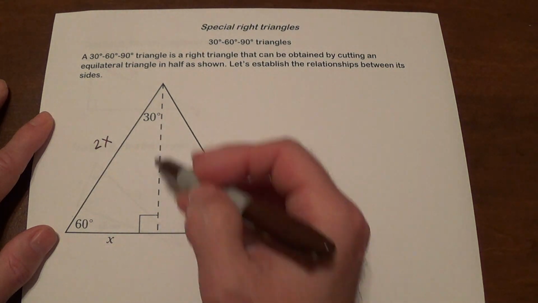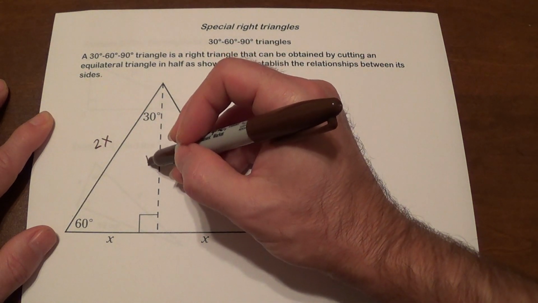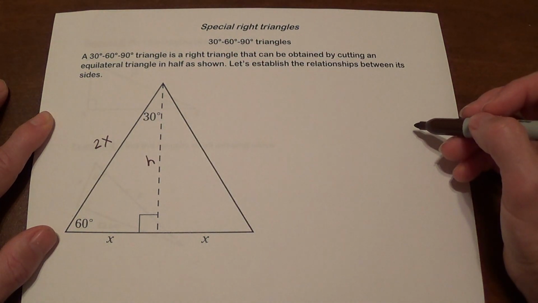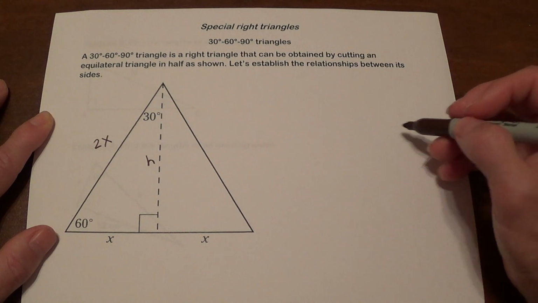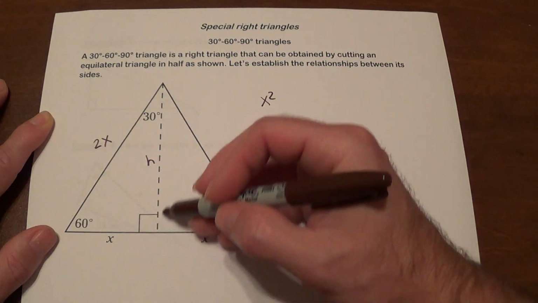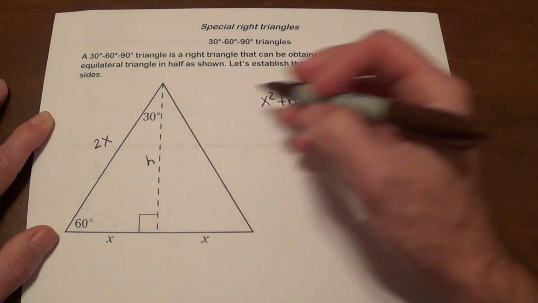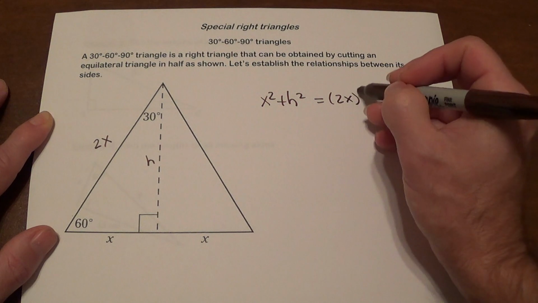What is the length of this side? Well, let's call it h, and let's set up the Pythagorean theorem. So what do we know? We know that x squared plus h squared equals 2x squared.